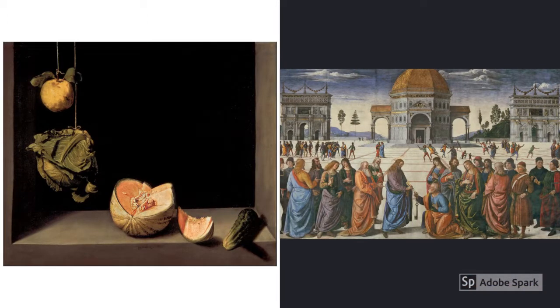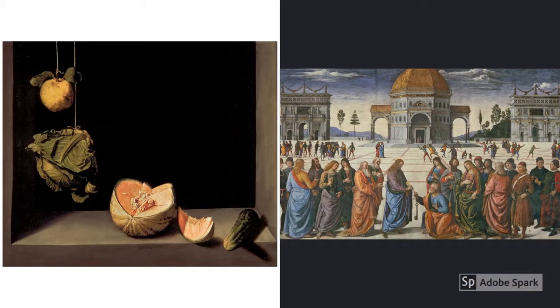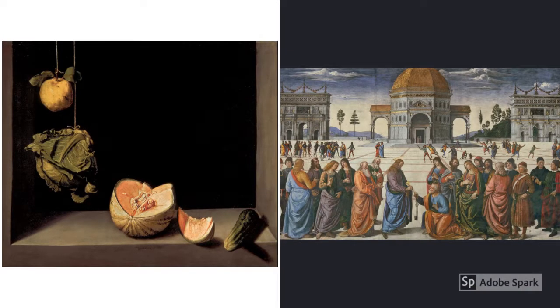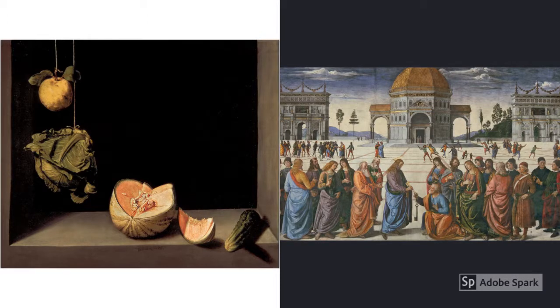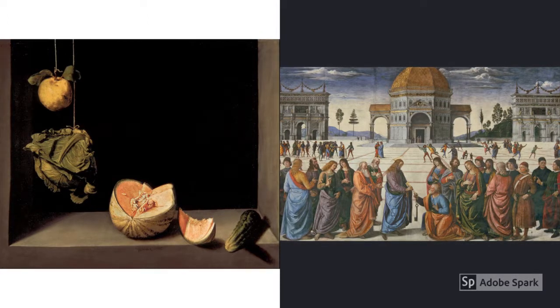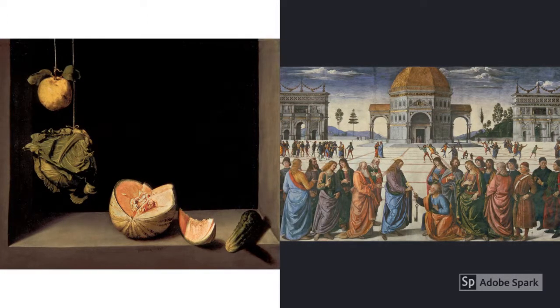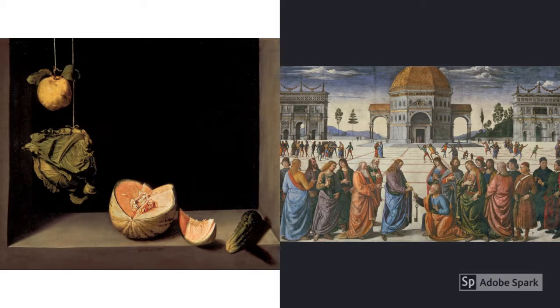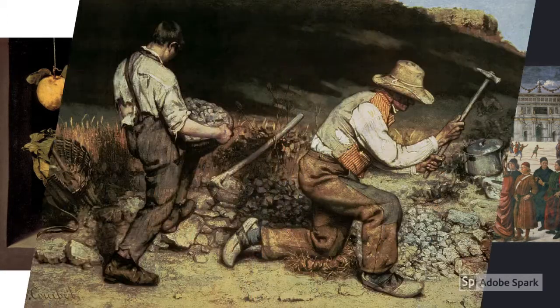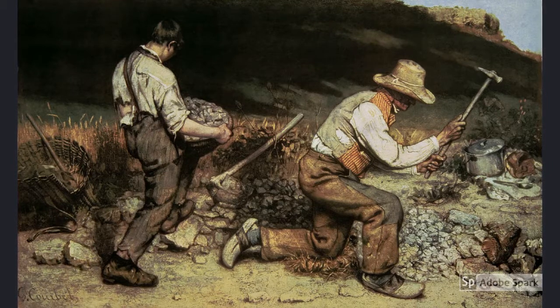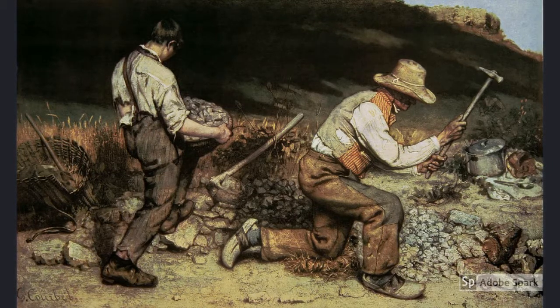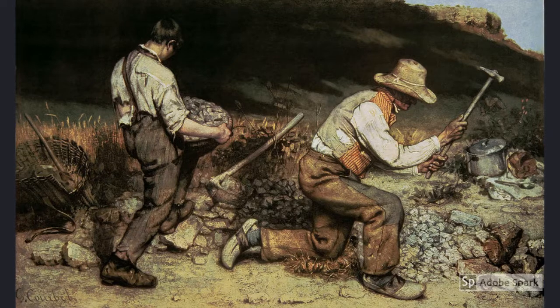Illusionism denotes the use of techniques to create illusion in art, such as linear perspective, to create the illusion that objects in the picture recede back into spatial depth, or foreshortening, modeling, anatomy, and proportion. We use realism to describe artworks that are lifelike without being pretty, pleasing, or flattering.